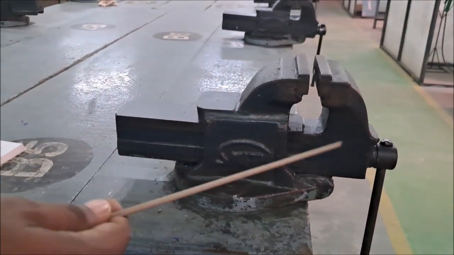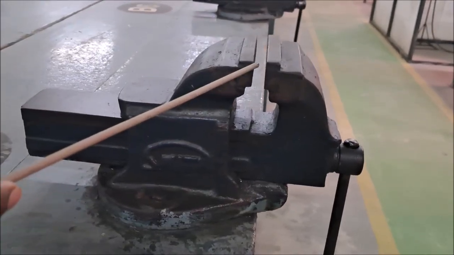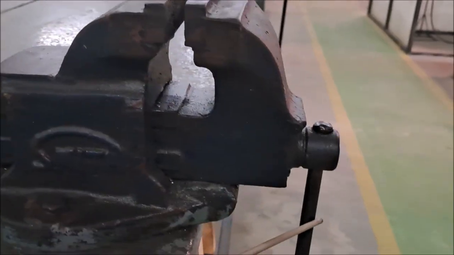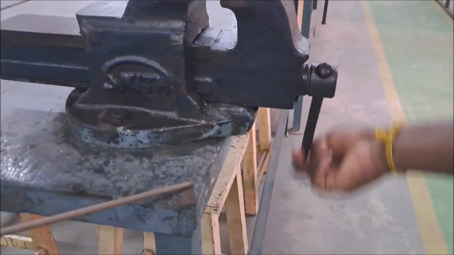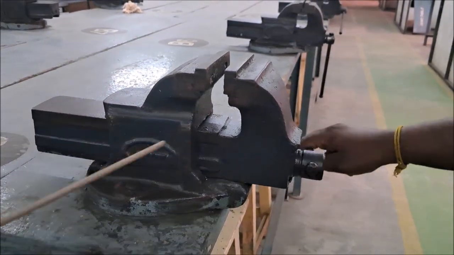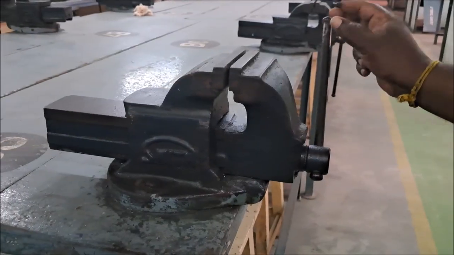The grip one is here to fix the job. I am using the handle. When turning the handle in the anti-clockwise direction, it comes out. Then in the clockwise direction, you get the tightness. Okay, we can fix the workpiece easily.